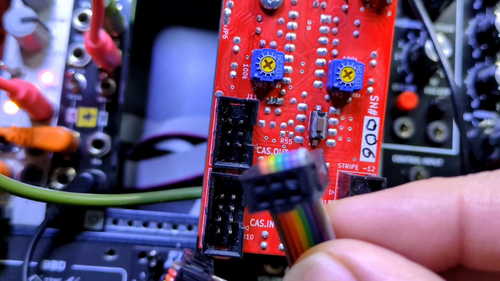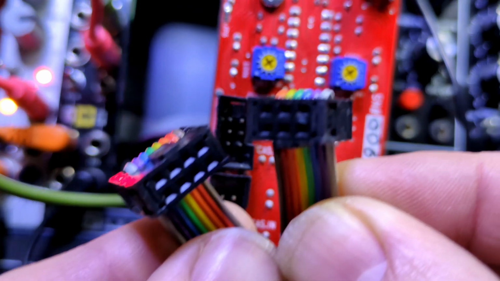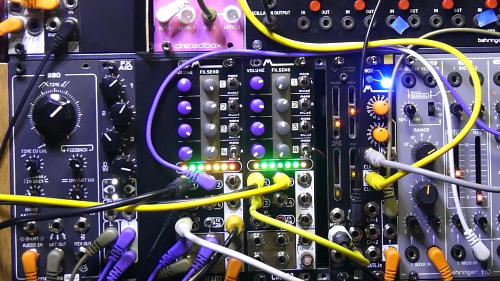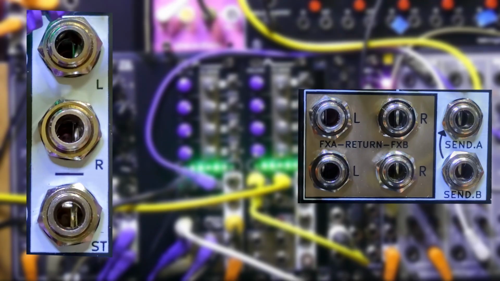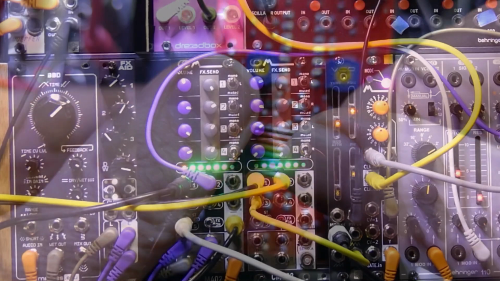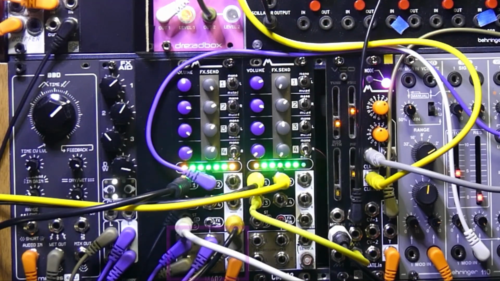Multiple CM402s can be chained together using the supplied ribbon cable to expand the number of channels. Here, the right-hand mixer is chained into the left-hand mixer. The main outputs as well as the 2 send buses are carried upstream to the next module. Here we've installed the ribbon cable to send from this module to this module. The last module in the chain is connected to the effects.